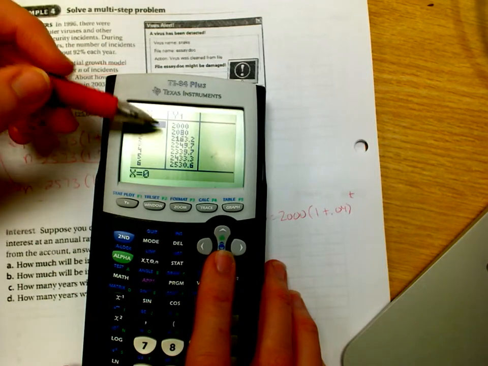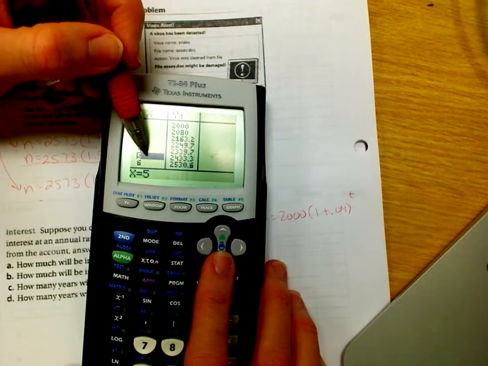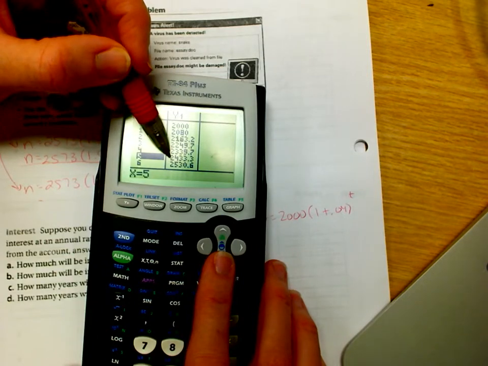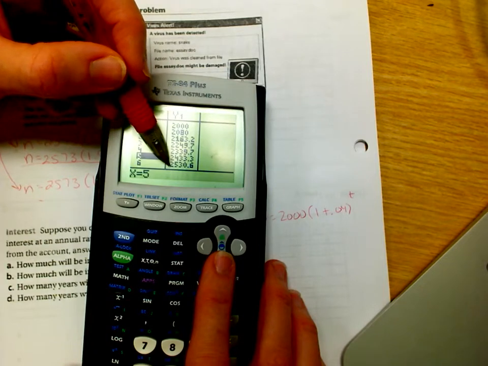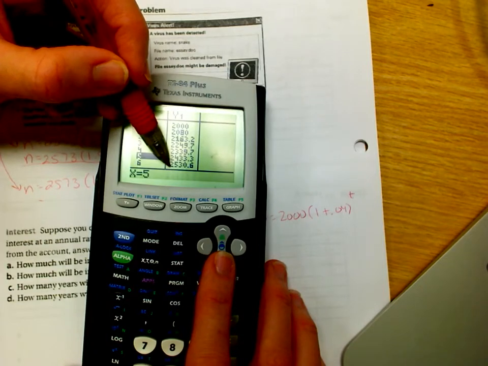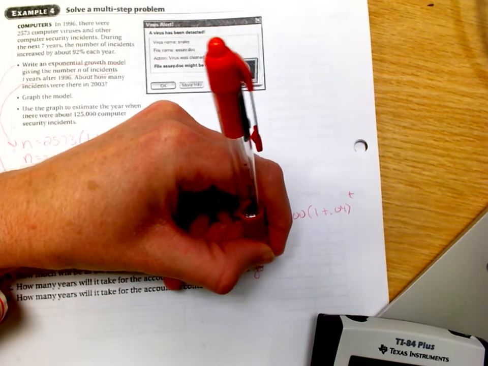Now if you look down here, there is not one where it reaches exactly $2,500, but if you look at year 5, it ended that year with $2,433.30. Well, it ended the year with not quite enough. Year 6 ended the year with $2,530. So what we do know is sometime in that year, it actually hit the $2,500 mark. And so the answer would be in 6 years.